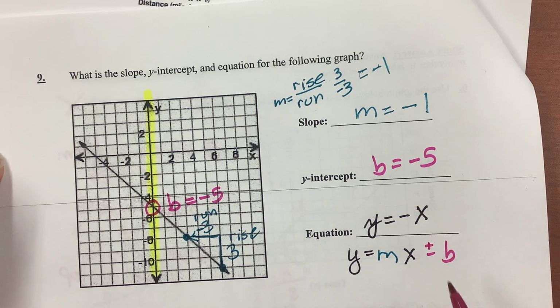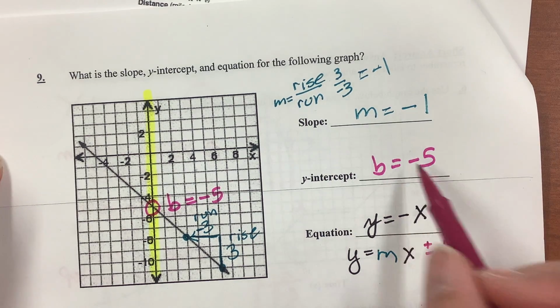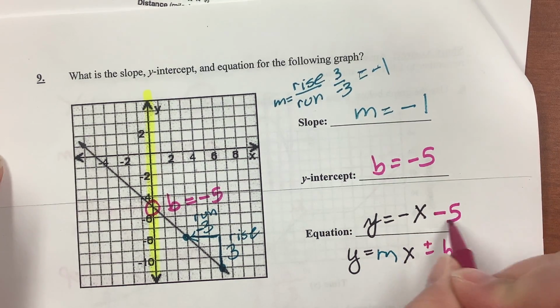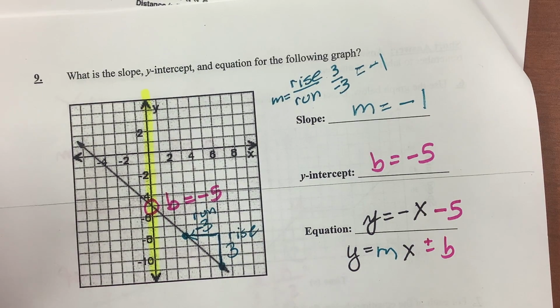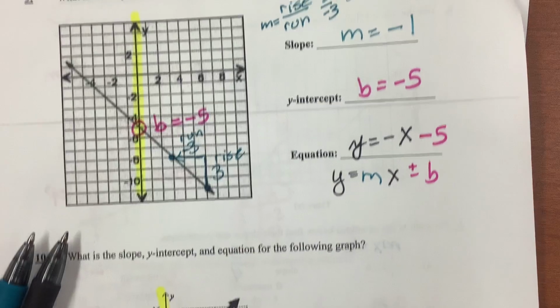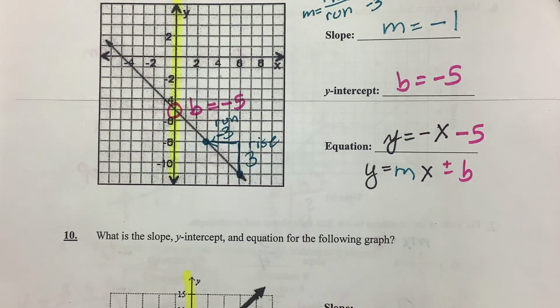And then, is it plus or minus b? It's minus b, because that's -5, minus b. So y equals -x minus 5. If you wrote y equals -1x plus -5, I'm okay with that. Other people would mark it wrong.